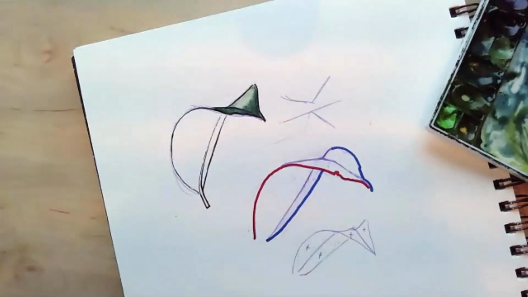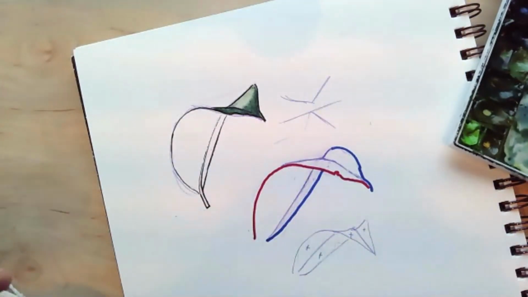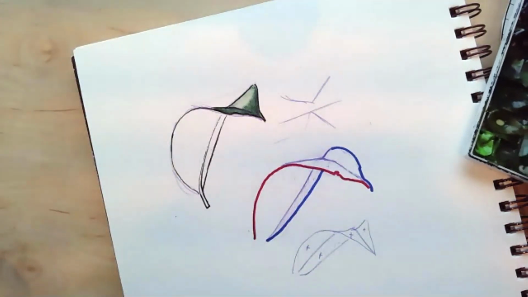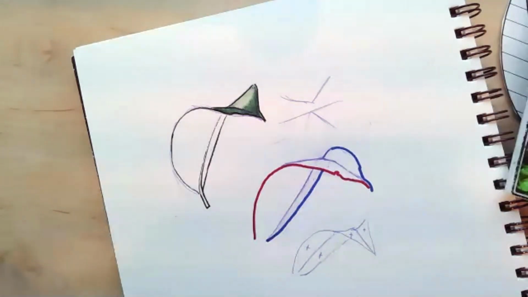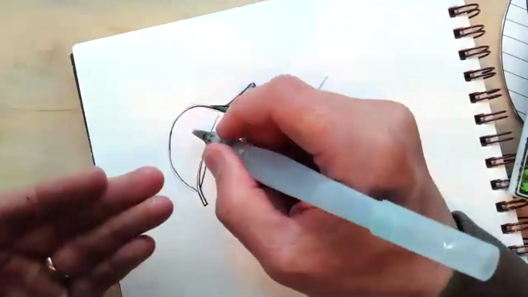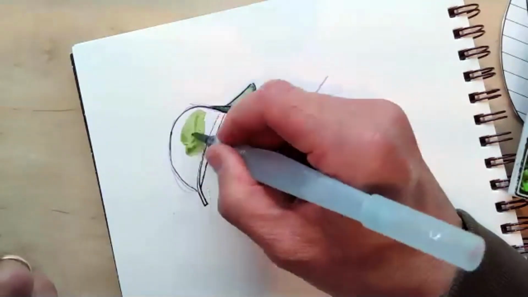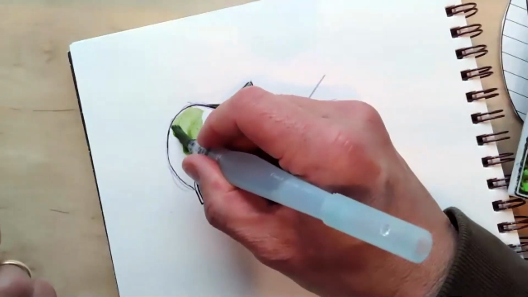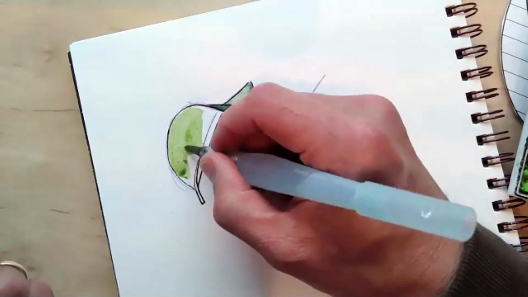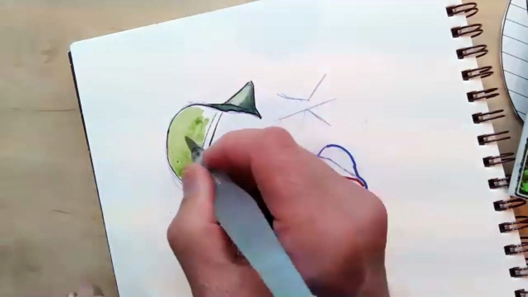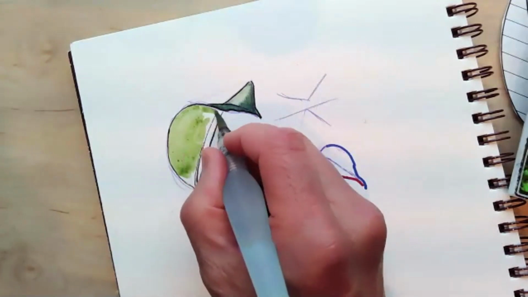On the underside, I'm going to have a paler shade of green, but also if light is coming through this like this, if you are seeing a leaf and it's actually backlit, it will be much more yellow. It'll have a much more yellow-green kind of glowing through it. So I'm going to imagine a little bit of backlighting in here.